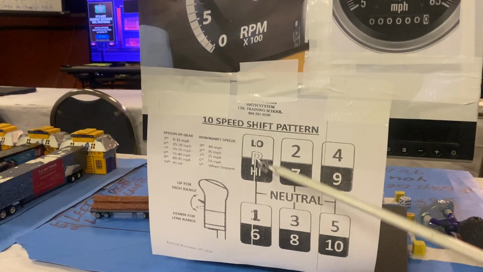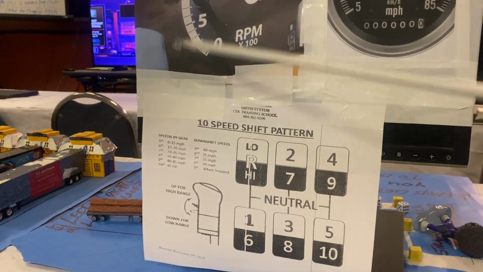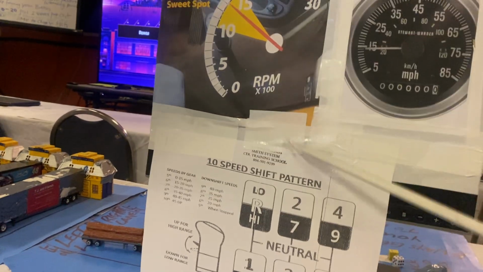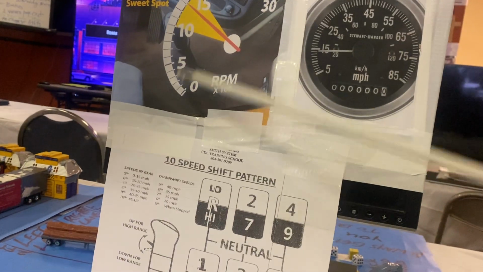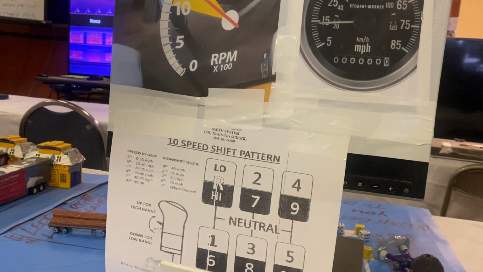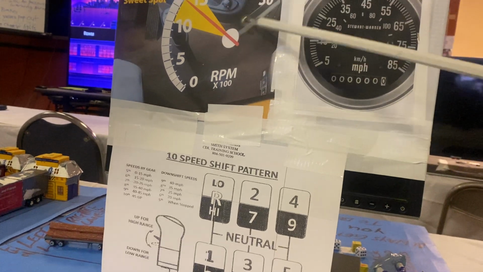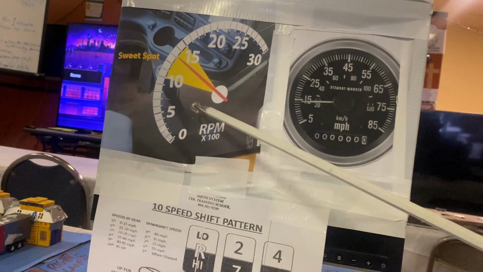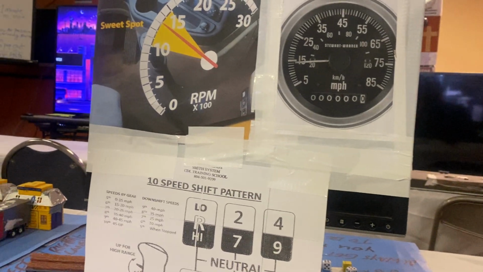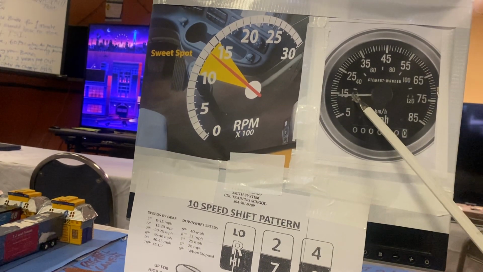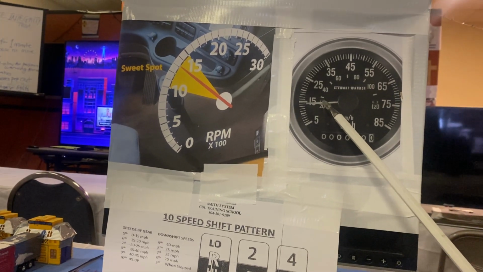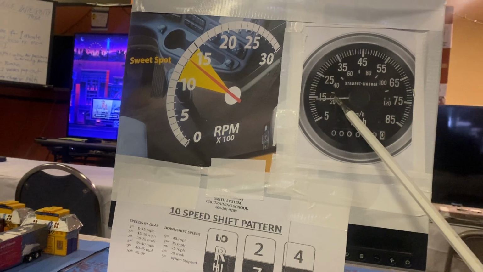So you have to memorize this. You have to understand all this. If you want to shift a 10-speed pattern, and you don't understand all these three things I'm talking about, including this shifter, and you don't understand your clutch, how to move your clutch, you'll never be able to shift the truck. And anytime you miss your gears, just watch the speedometer. It tells you all the time the right gear you're supposed to shift to.